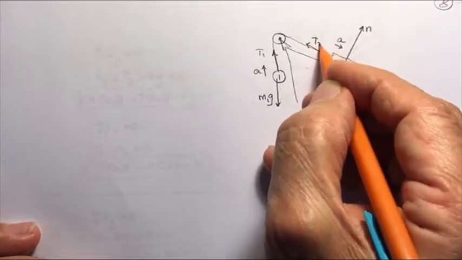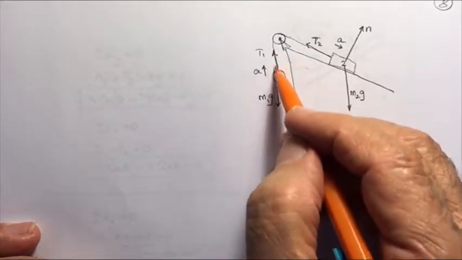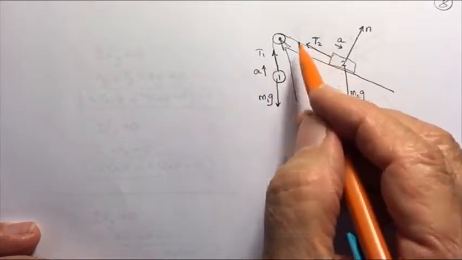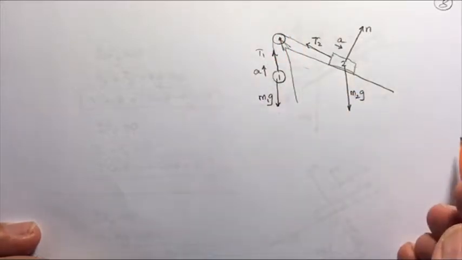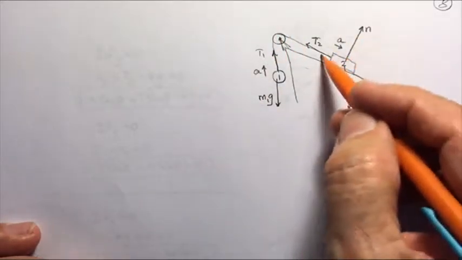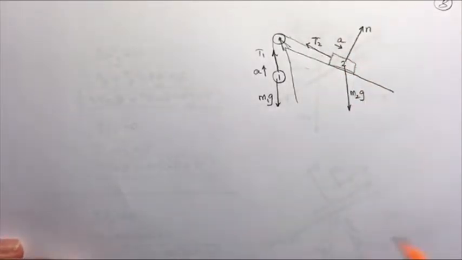Let's call this T2. So this weight pulling down creates T2, and this weight pulling down creates T1. And well, there's no friction, so these are all the forces.